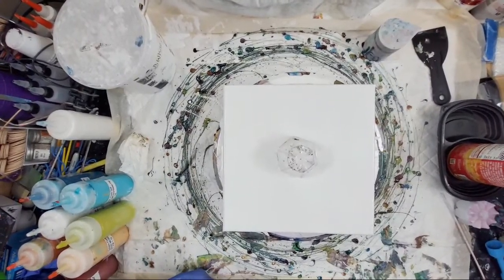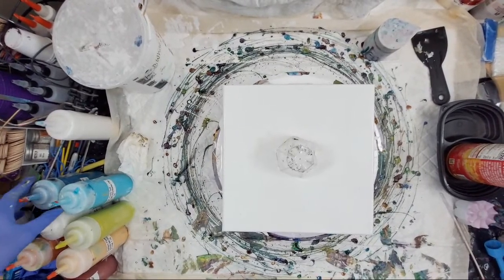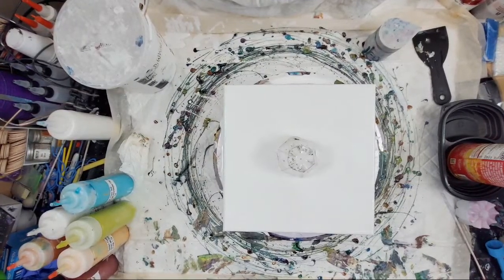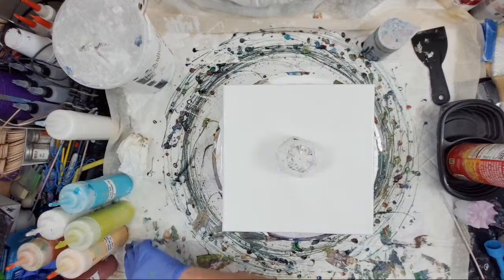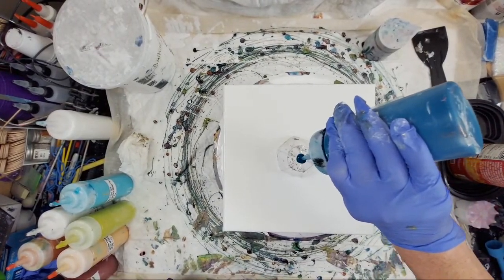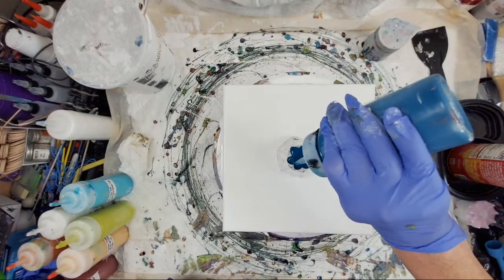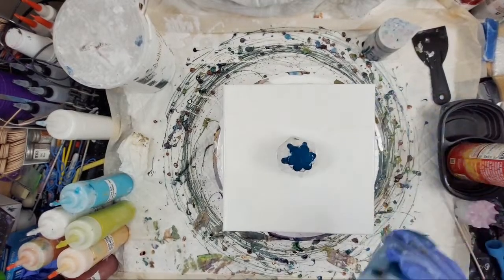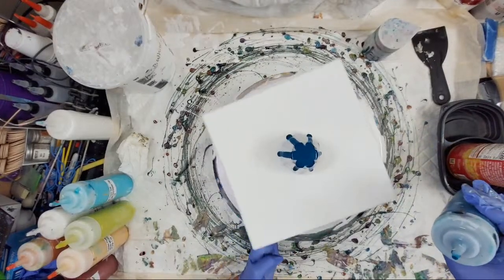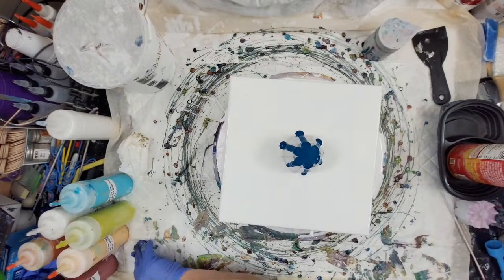I'm trying to read the chat. Oh, somebody shared their pizza with you, Moose. Yay! Okay, I won't be using the green gold. And I'm going to try to do smaller layers. But I will be using the white. Come on, over the edge. There we go. Needs one more drop over here.